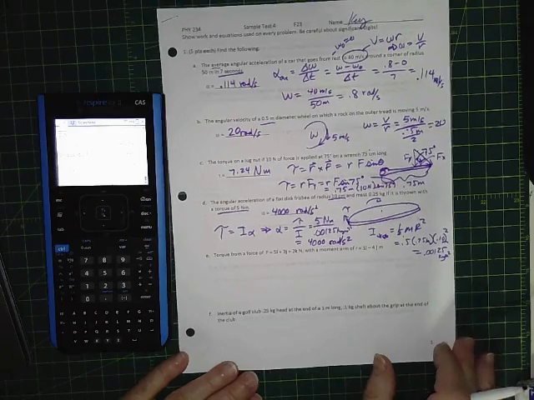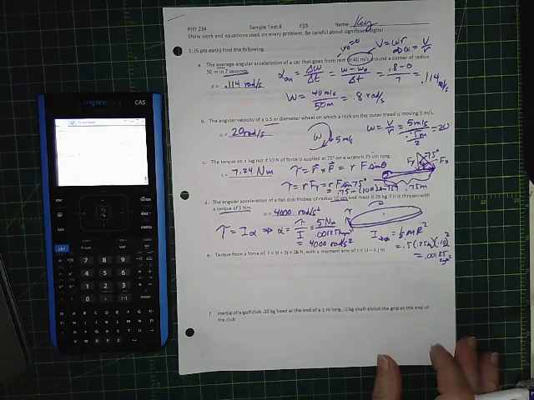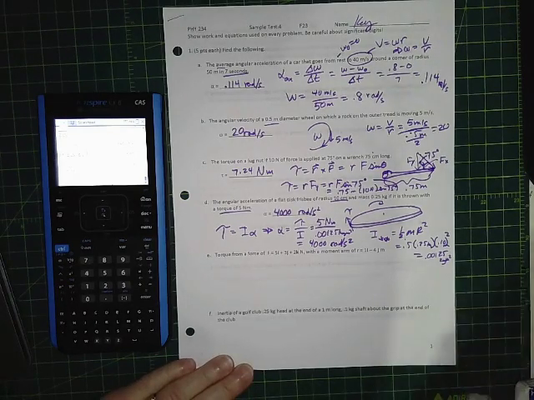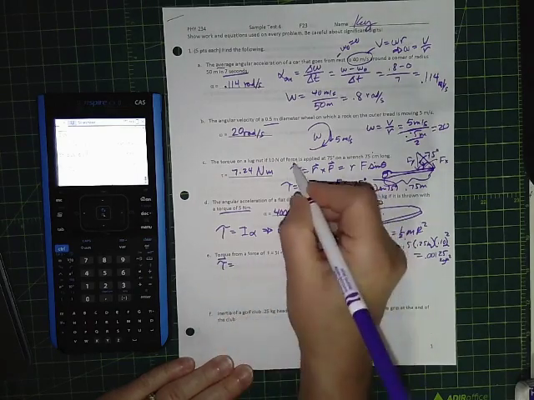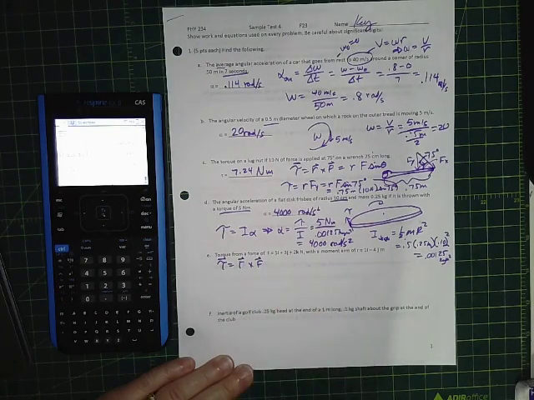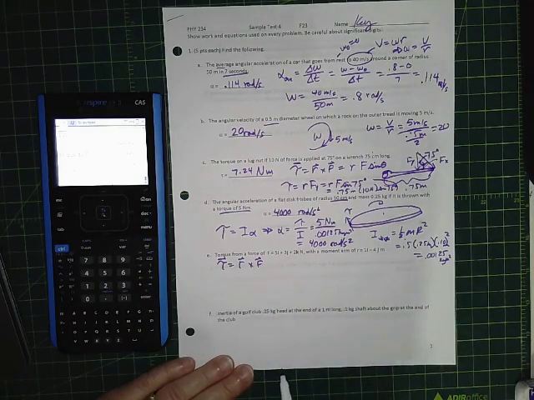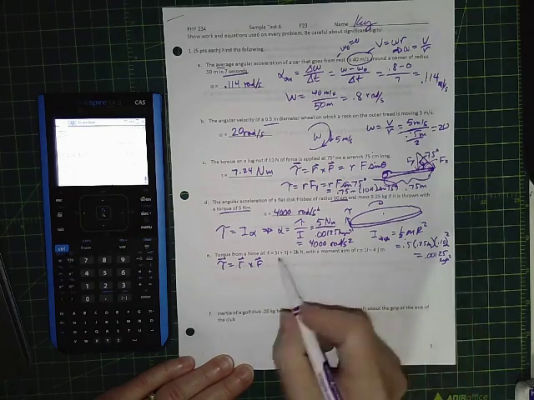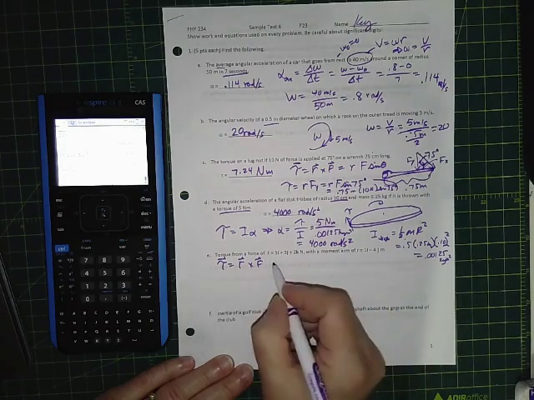Part E. Find the torque from a force of 5i + 3j + 2k with a moment arm r of 1i minus 4j. Going back to the foundational torque equation, it is a vector, and it's r cross F. We have to use the actual cross product since we've got the vector notation. It's possible to find the angle between these two and their magnitudes, but it is difficult, so let's just use the cross product.